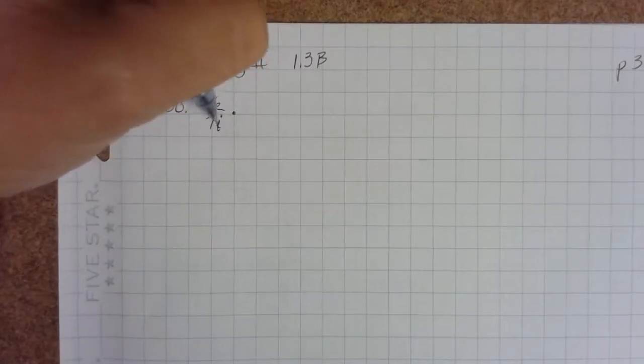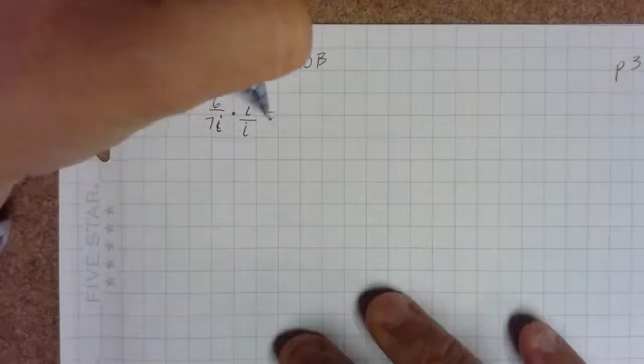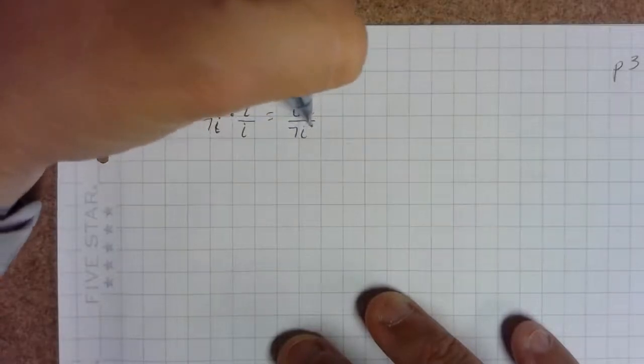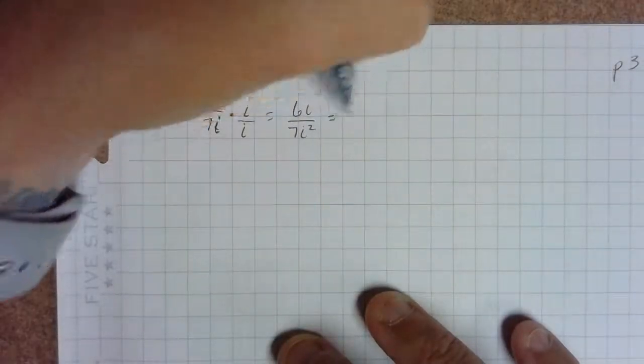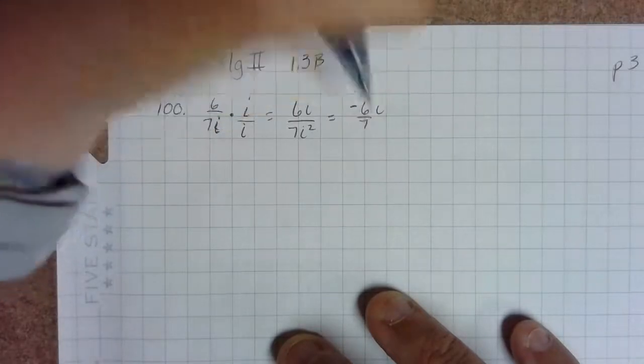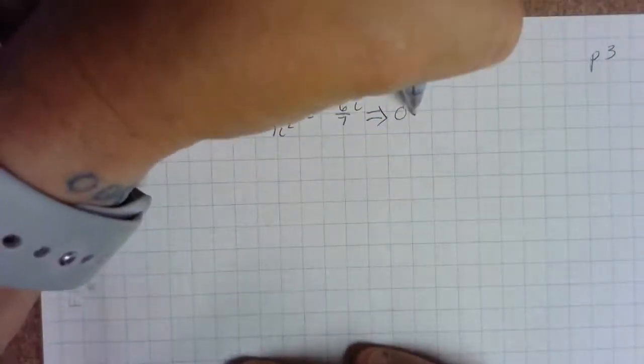Another i would make this be 7i squared. I'll show you. Negative 6/7 i's. And in proper form, that would look like 0 plus, well, 0 minus, I should say. You could have put plus and negative, but some computer platforms don't let you do that.